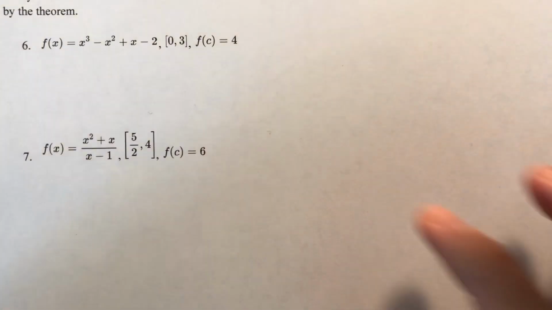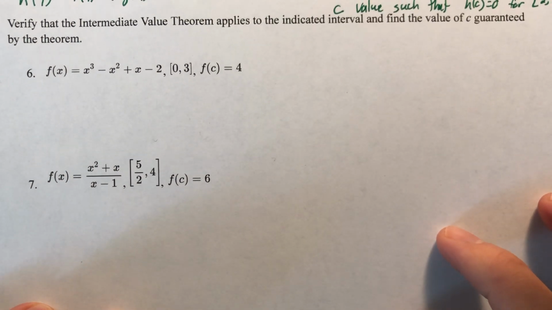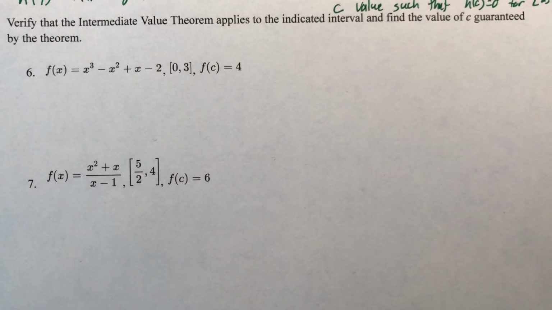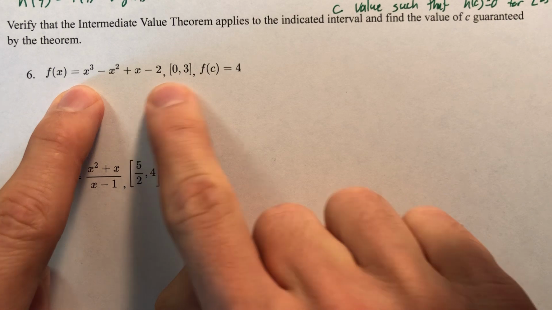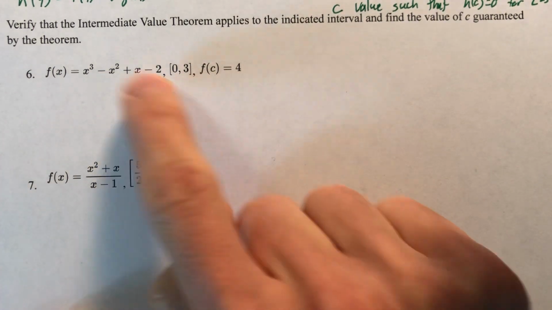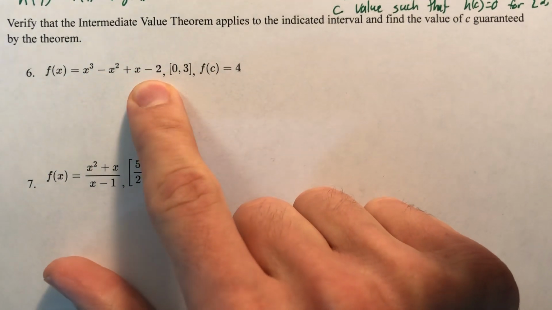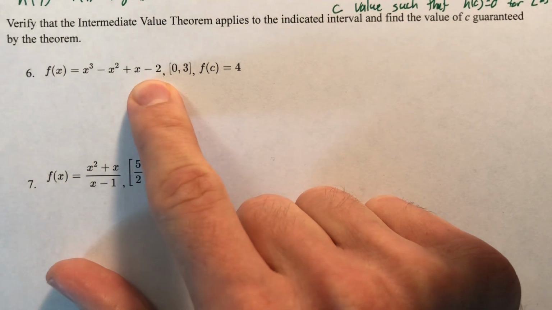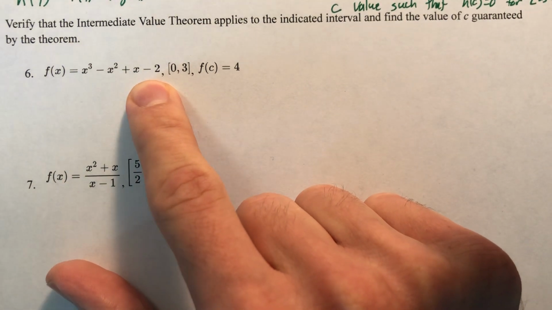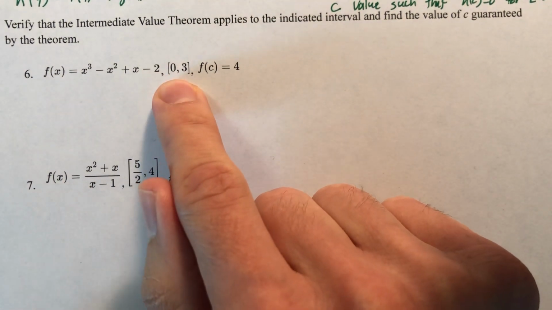So let's look at this one. I want to, first of all, talk about continuity. Is this function continuous on this interval? Yes. This is a polynomial function. Polynomial functions are continuous everywhere, negative infinity to infinity, excuse me. So we're good. We have continuity.